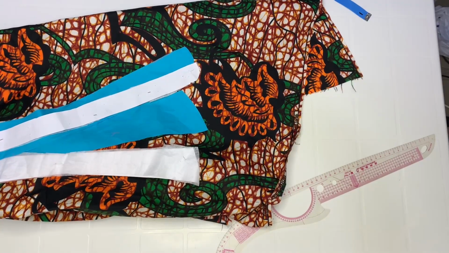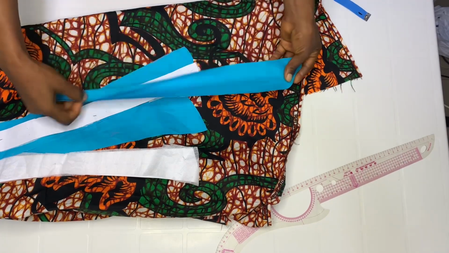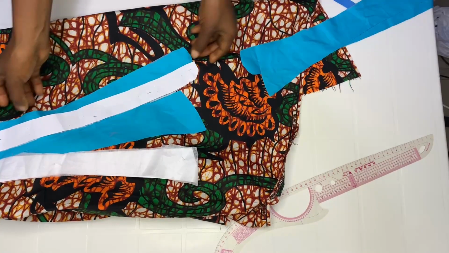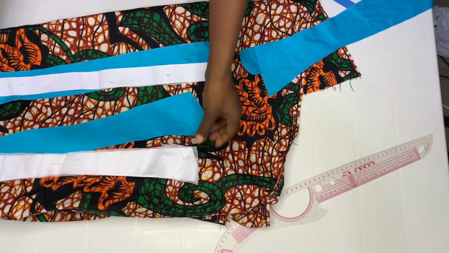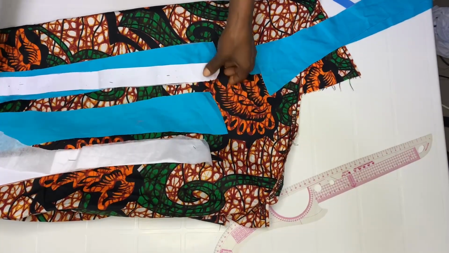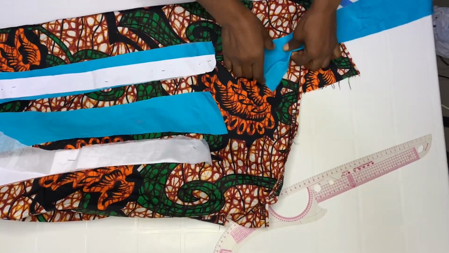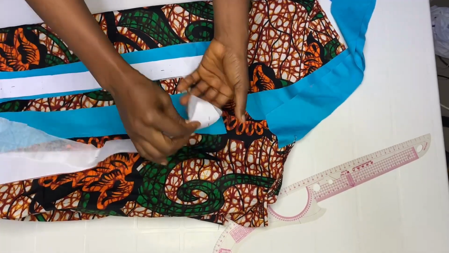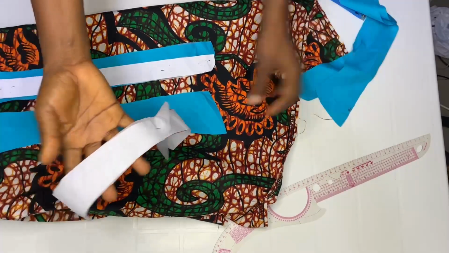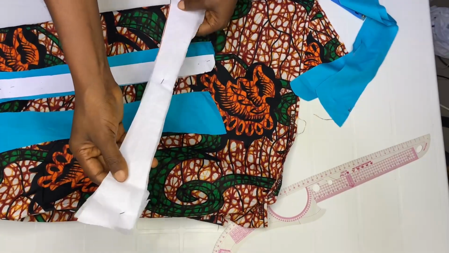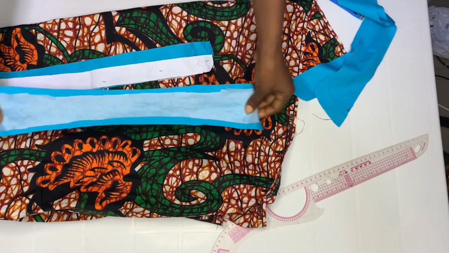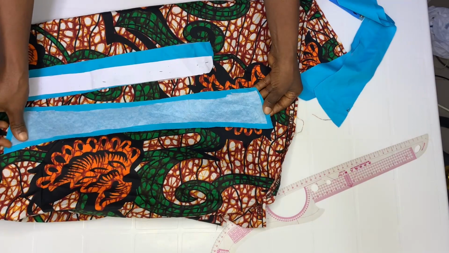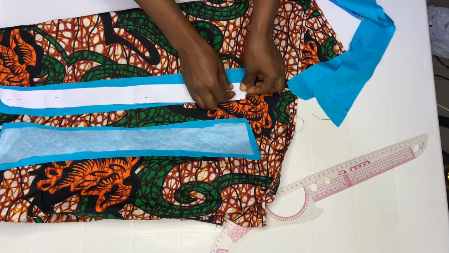Okay guys, so you know we cut out 2 each. I'm going to add stay to just these 2 and leave out the other 2. What I did was use the normal pattern, before adding half inch, to cut out the stay. So I'm going to place it like this. I'm going to do the same thing with this also.